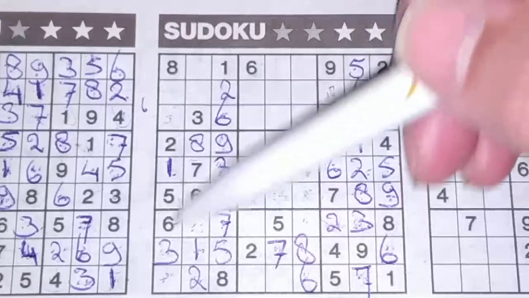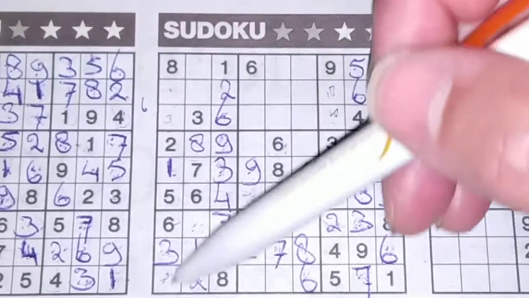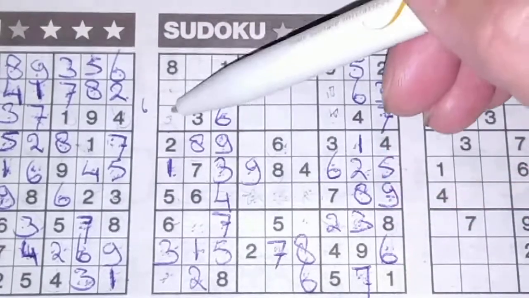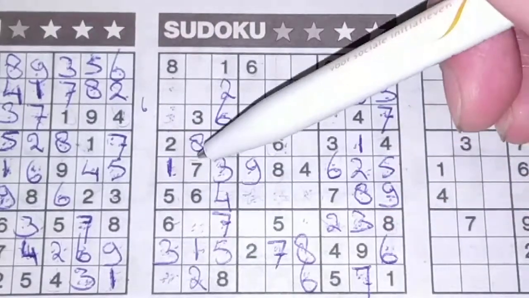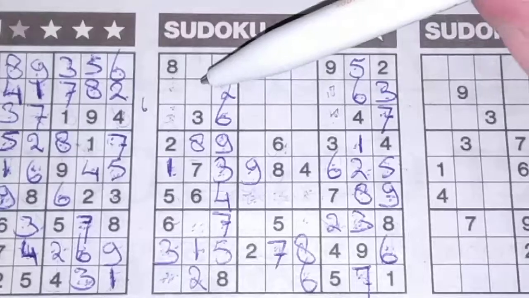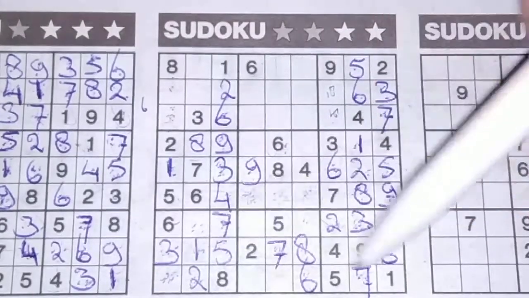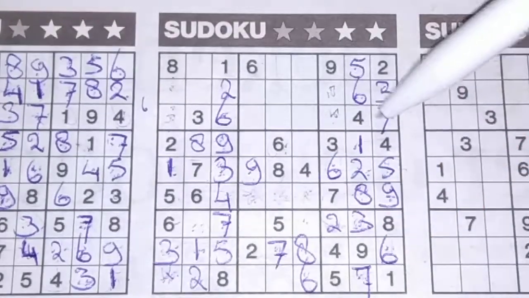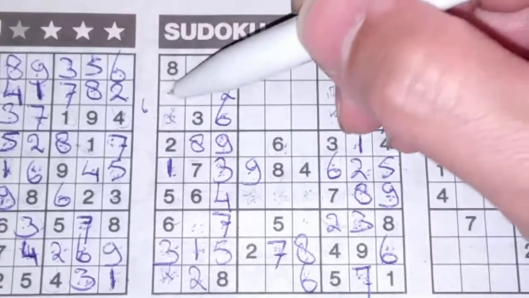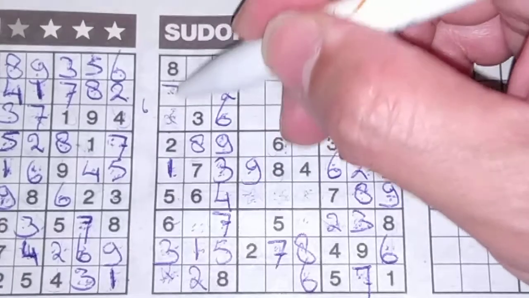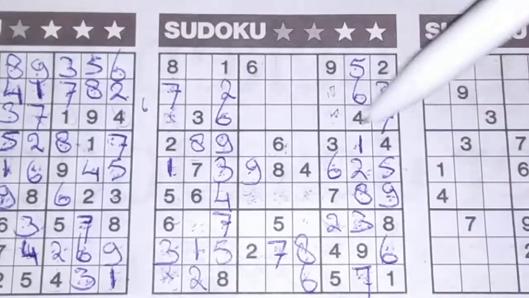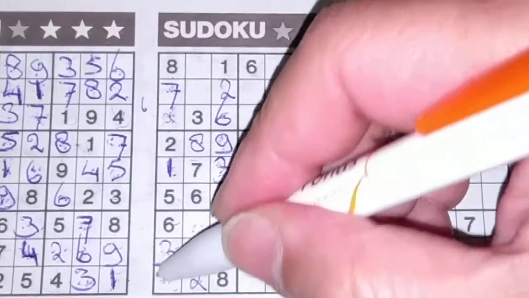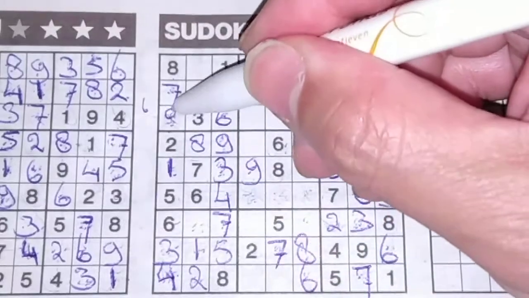these 3 numbers in the first column, 1, 2, 3, the 4 is missing, the 7 is missing, and the 9 is missing. 4, 7, and 9. I see here 7, no 7 there. Here 7, no 7 there. Only 1 place left for the 7 should be there. The 4 and the 9 are left. We have a 4 here, no 4 there. 4 should be here. And the 9 goes there.